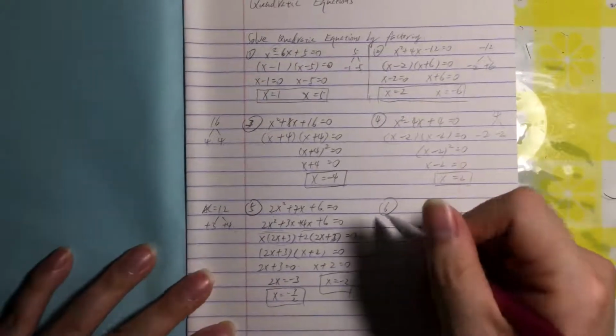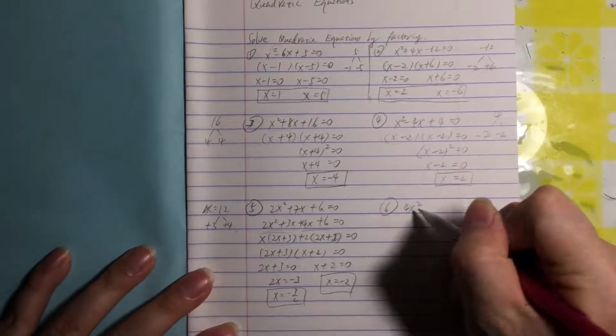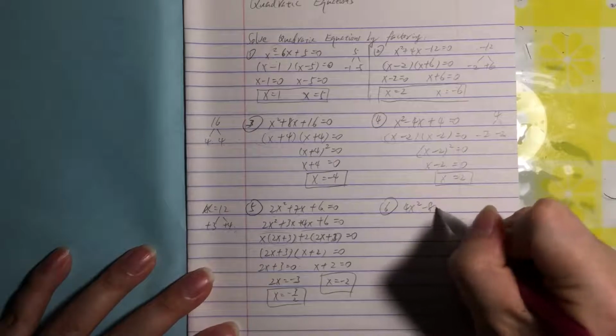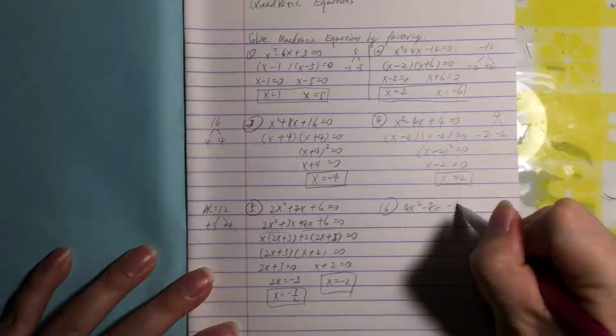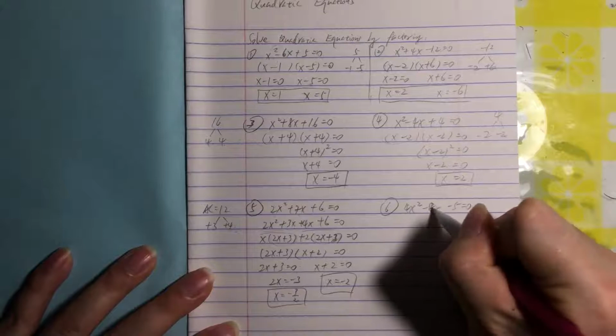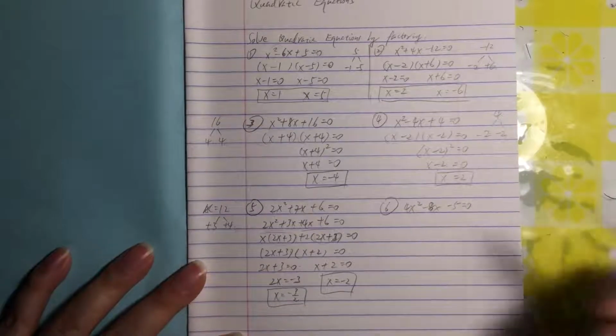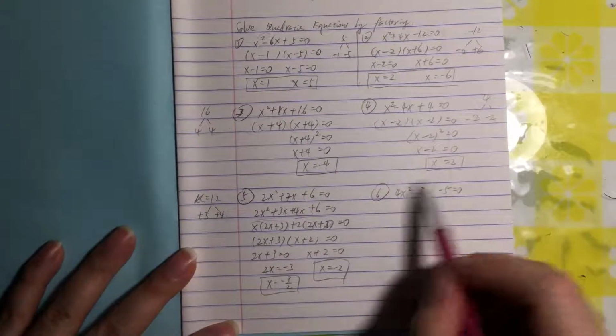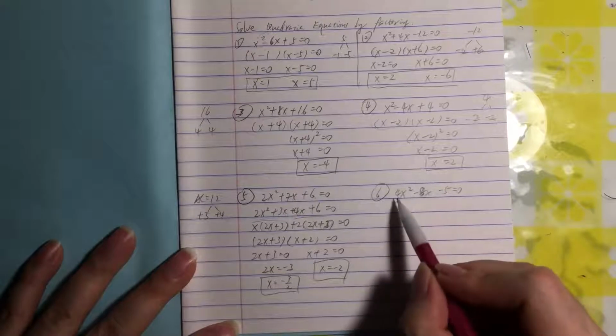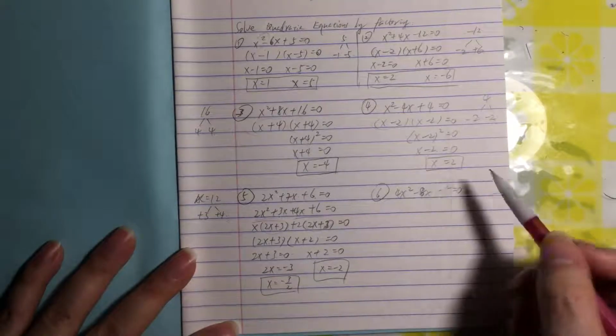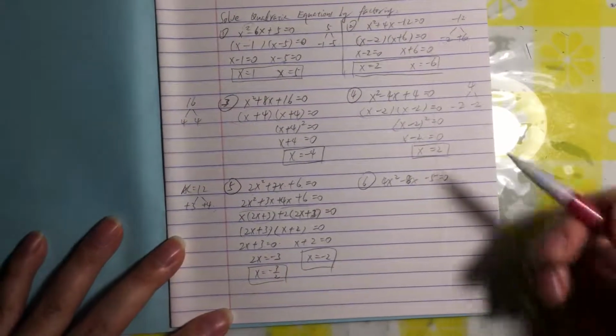Next example, 4x squared minus 8x minus 5 equal to 0. How can we solve this equation by factoring? On the left side, this is a trinomial with a leading coefficient. So you can try to factor using the AC method.